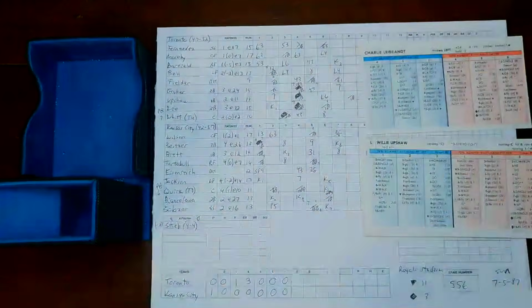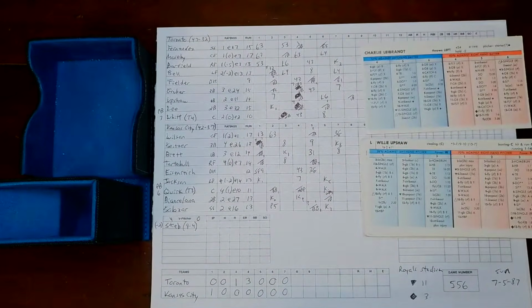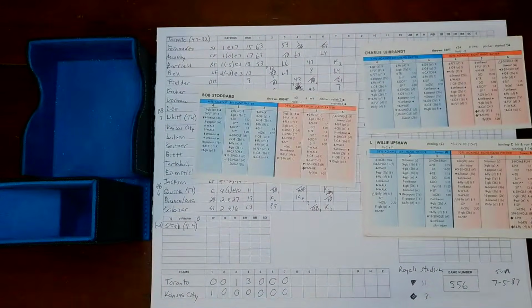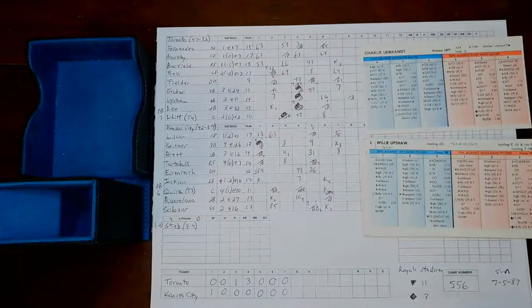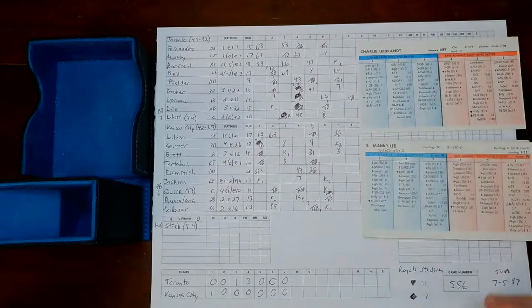And now they got action in the Kansas City bullpen as we have right-hander Bob Stoddard loosening in the bullpen, just in case Leibrandt hits his fatigue.